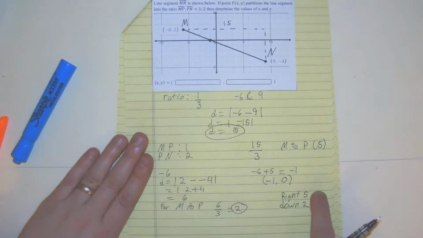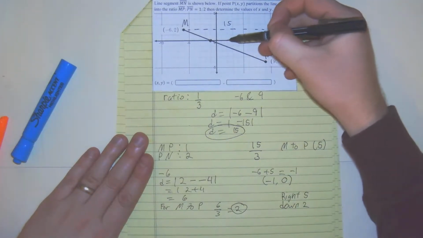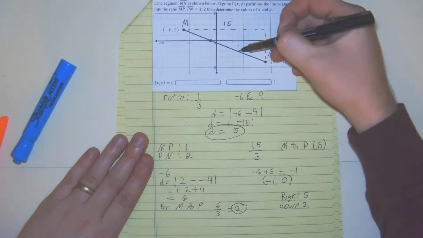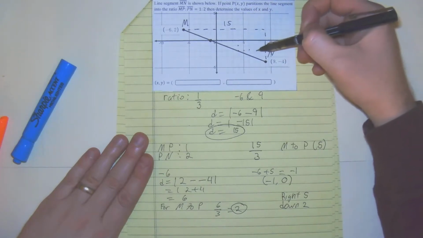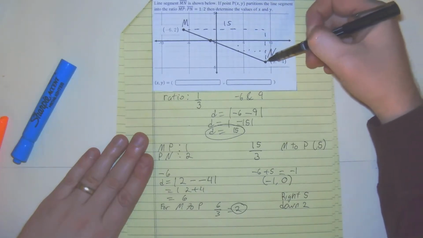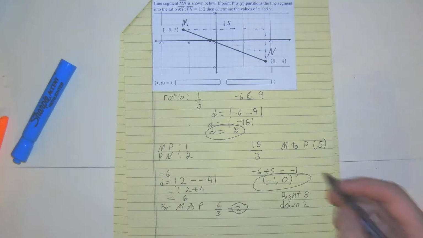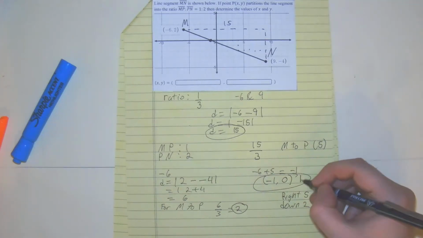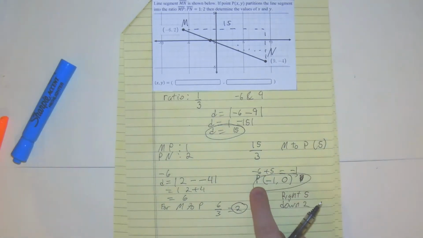So we should be able to do this 2 times. 1, 2, 3, 4, 5, 1, 2. That's 1 time. So we should be able to do it one more time. 1, 2, 3, 4, 5, 1, 2. Alright, so our answer here would be negative 1, 0, and that's going to be for point P. Put that in front of it. Point P is at negative 1, 0.